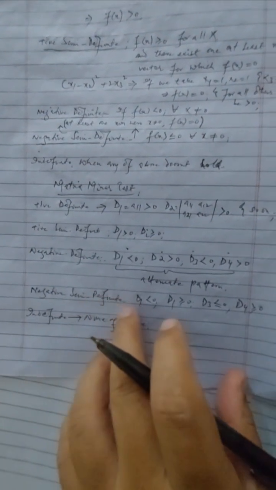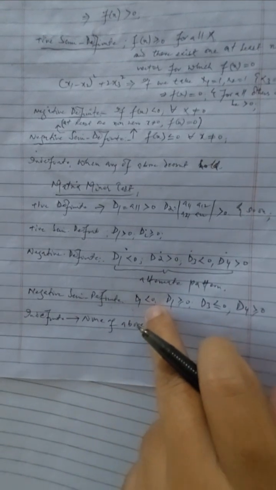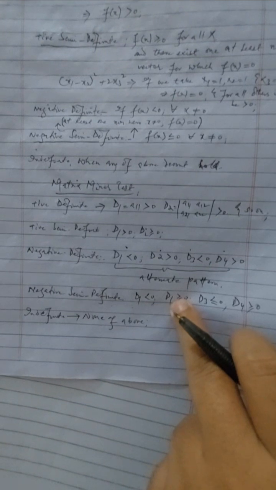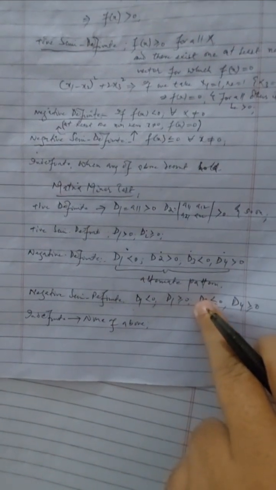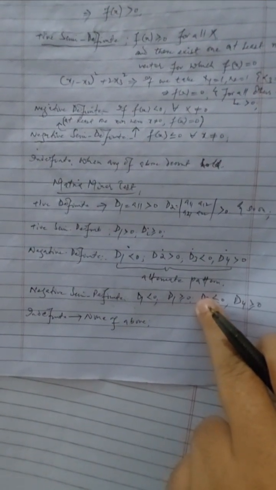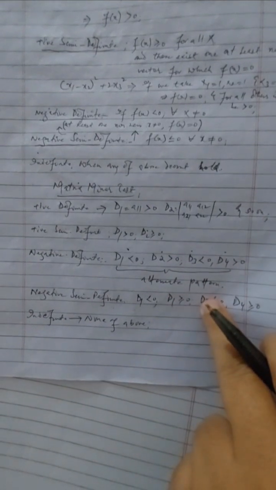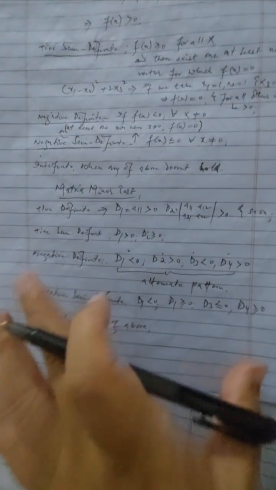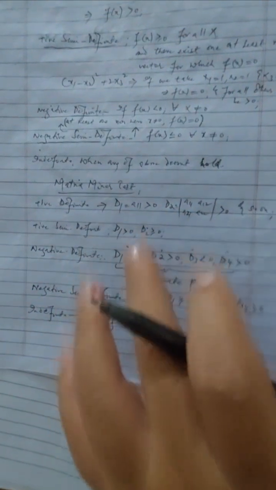The negative semi-definite is when the first one is negative, the second one is either positive or equal to 0, the third one is less than 0 or equal to 0, and d4 is also greater than 0 or equal to 0, so it is negative semi-definite. And indefinite: when any of the above does not hold, then it is the indefinite one.